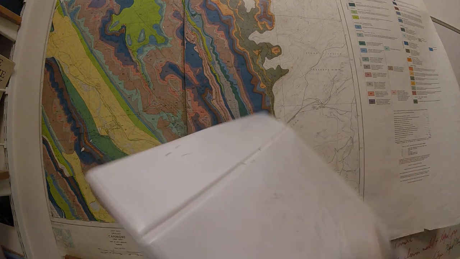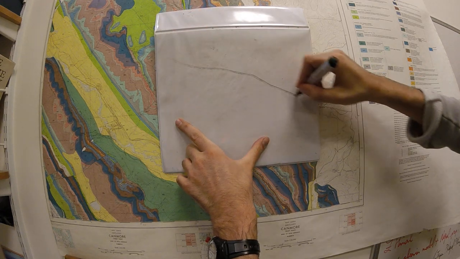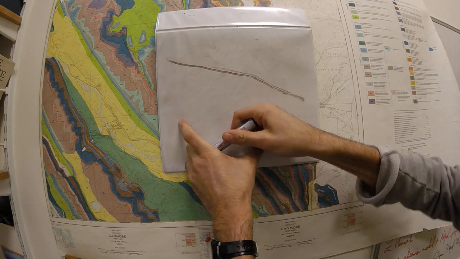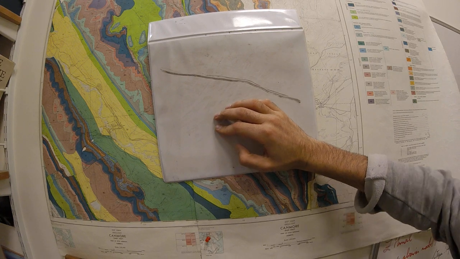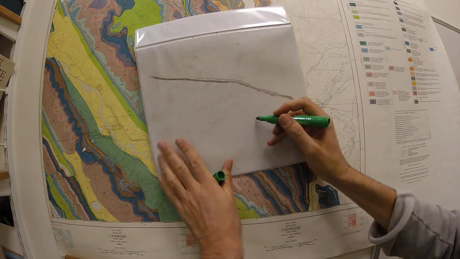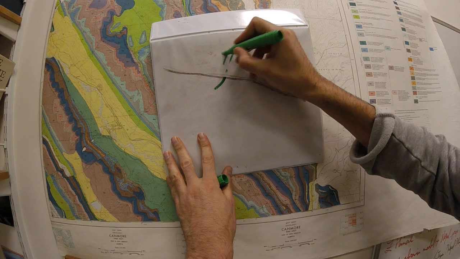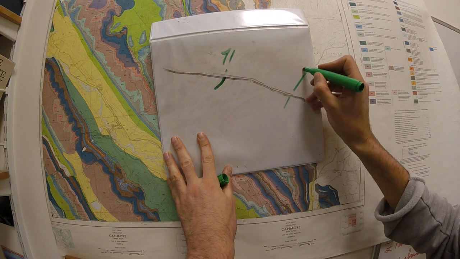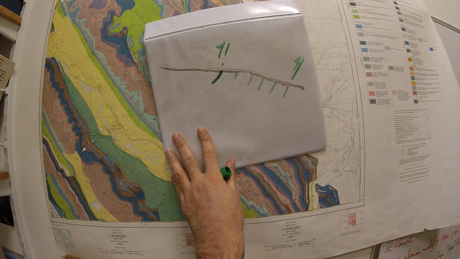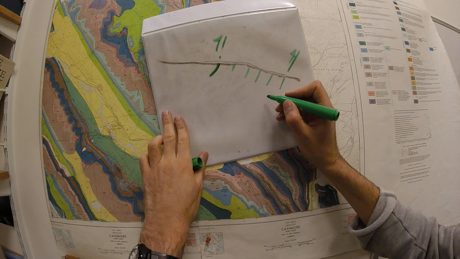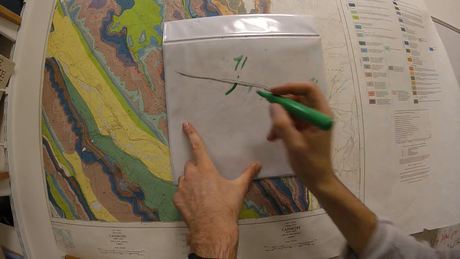So again, just to illustrate that point, if this is your topography, I think my pen is dying, I'm going to change color. Let's get a bit of green. If you've got a thrust here, and you've got a thrust here, and you've got beds that are dipping this way, then you can draw this bed. So you will have to draw again from the youngest to the oldest.